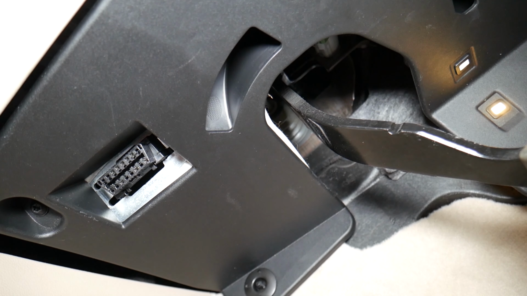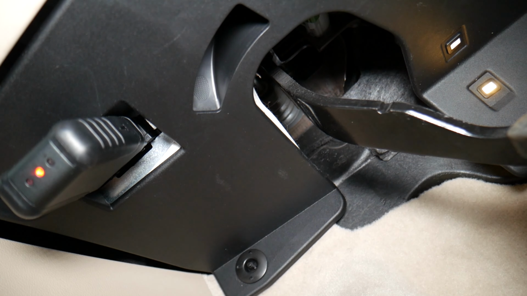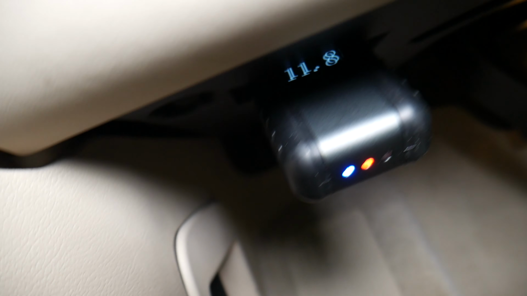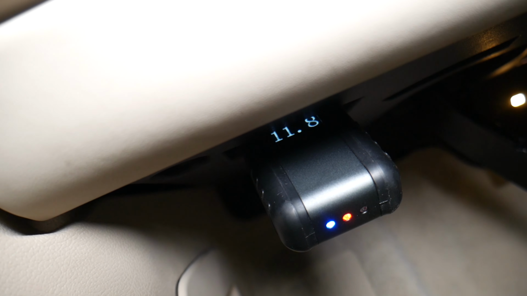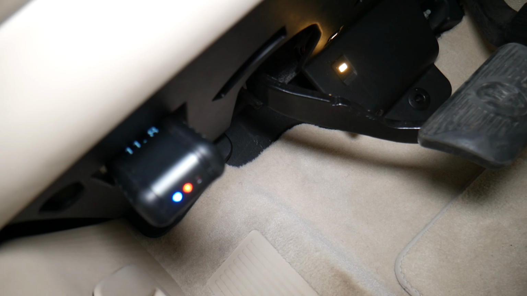Okay, we're going to connect the OBD port. Check it out now. You can actually even see the voltage, a little bit low voltage here, which is not a good sign. We recommend, guys, if you have low voltage, never do diagnostics and programming or anything like that.